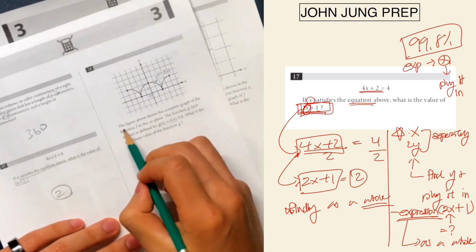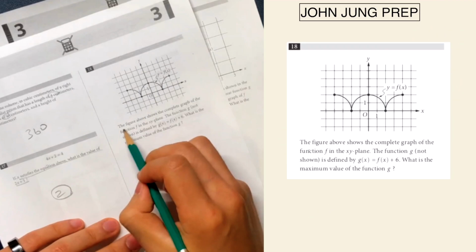All right, next one. The figure above shows a complete graph of the function f in the xy plane. Okay, so that's graph of f. The function g, which is not shown, is defined by g of x, which is f of x plus 6. What's the maximum value of the function g? Okay, so whenever they're asking a value of a function, they're talking about the y value of the function. Okay, and we want this y value to be the maximum value of the function g, right?